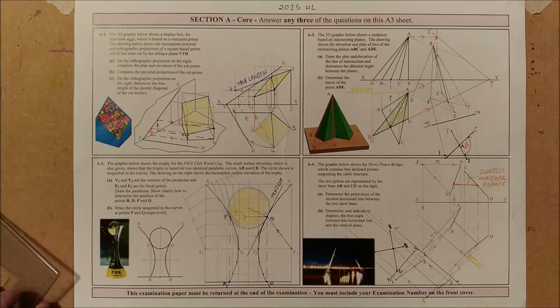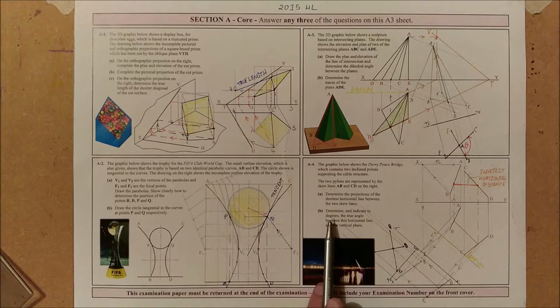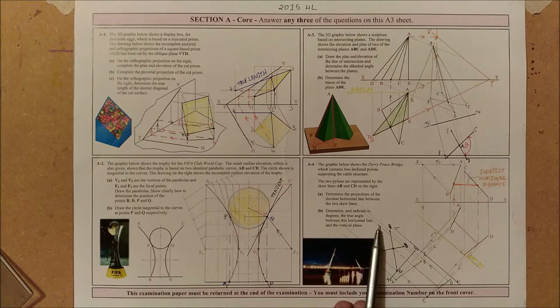Okay, and for the last part of that, part B, it asks us to determine and indicate in degrees. So just be cautious with your questions here, that you read them correctly. Sometimes it may ask you to determine, and sometimes, like in this case, determine and indicate in degrees. So that means you have to measure that with your protractor in order to answer the question fully. Okay, so determine and indicate in degrees the true angle between the horizontal line and the vertical plane. So between this horizontal line and the vertical plane.